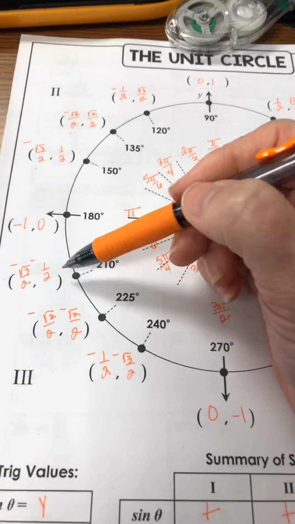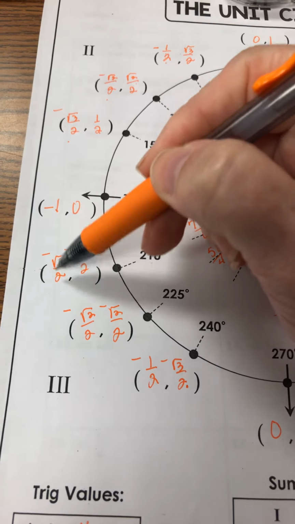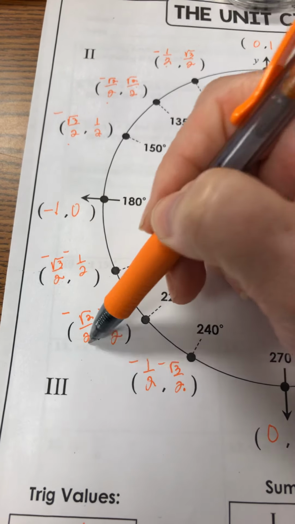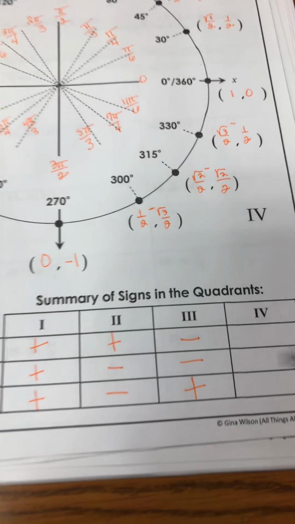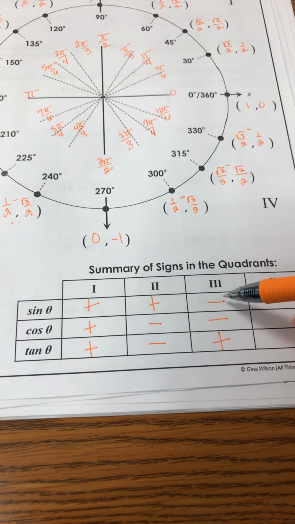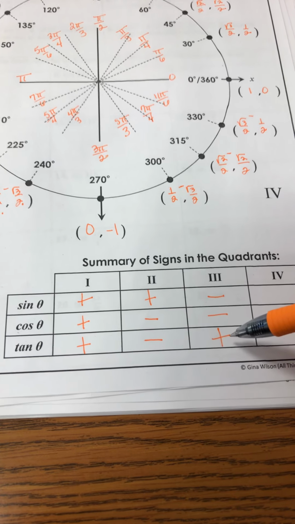Quadrant 3, if you look at your sine, which is your y, all of those are negative. If you look at your cosine, which is all of your x's, all of those are negative. So a negative over a negative gives you a positive. So in quadrant 3, you have negative y over negative x, which is a positive tangent.